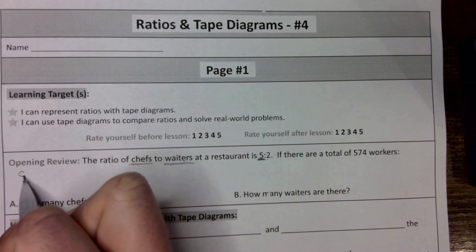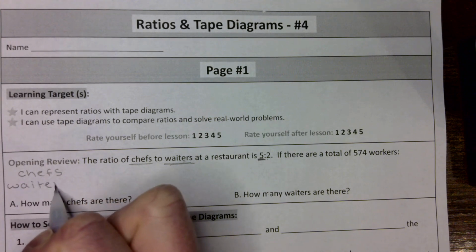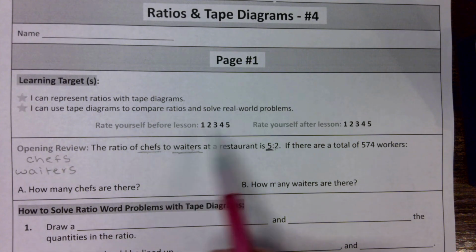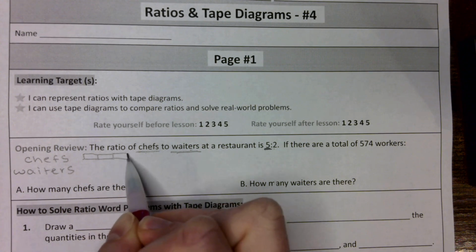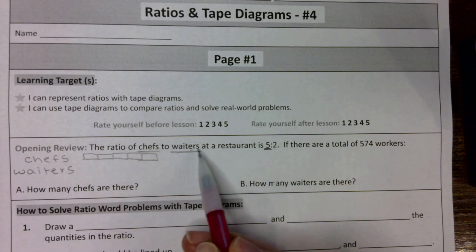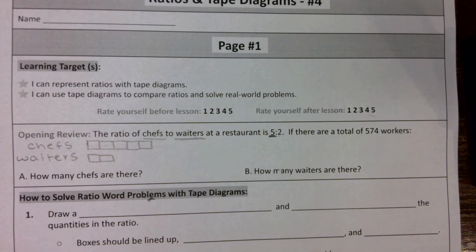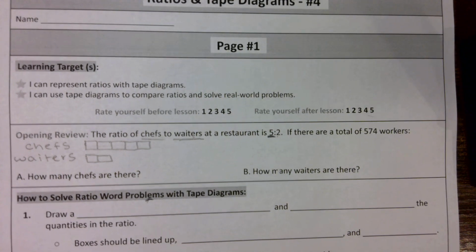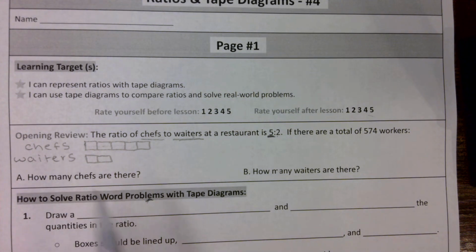I'm going to write what we're comparing, chefs and waiters. And then I'm going to draw equal size boxes for each. Chefs came first with 5, so I'm going to draw 5 equal boxes for chefs. And waiters came second. I'll draw 2 equal boxes for waiters. Now, I didn't feel like my boxes were neat enough, so I just erased them and rewrote them. That's totally fine today. We really want to work on being neat and having all of our boxes the same size. So I drew my tape diagrams.